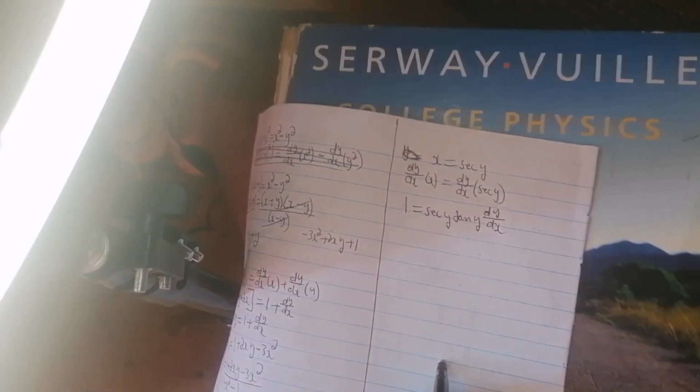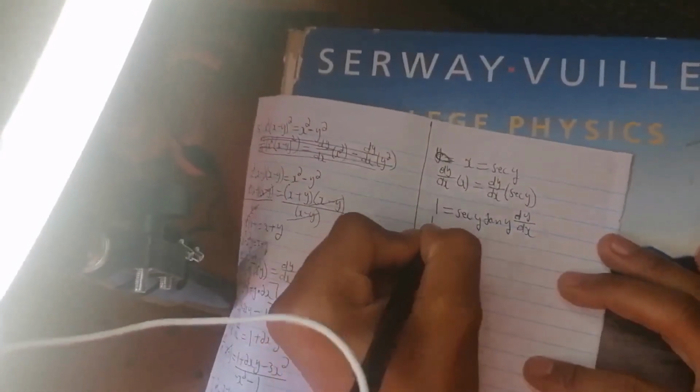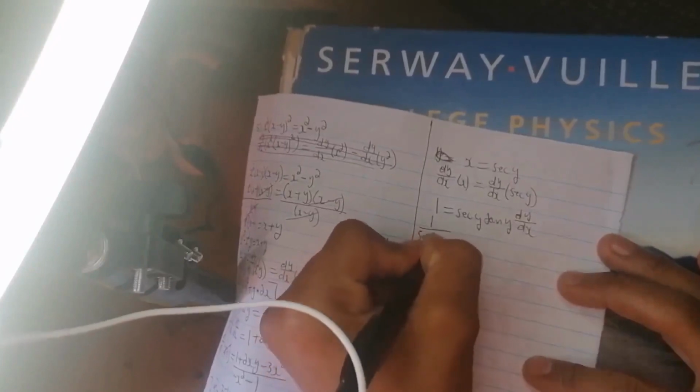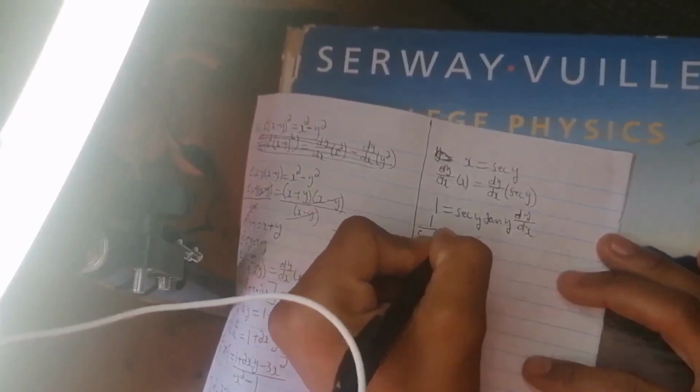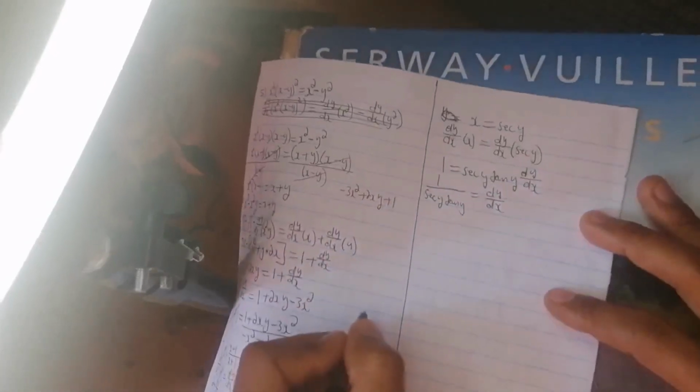Right. So meaning if I divide by dy over dx, I'm going to have 1 over sec y tan y equals dy over dx.